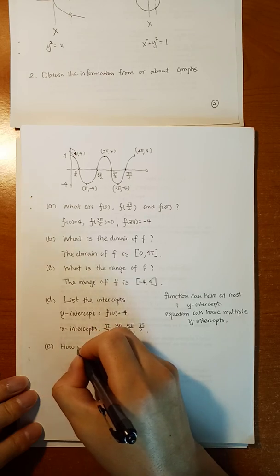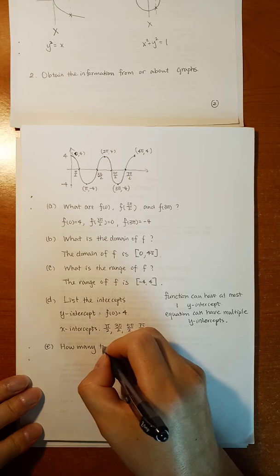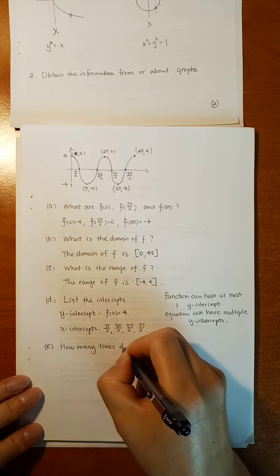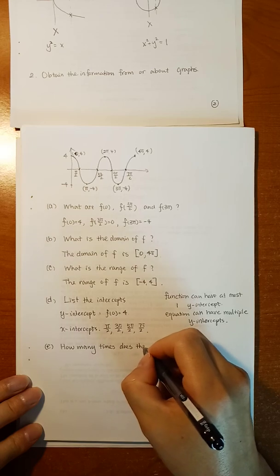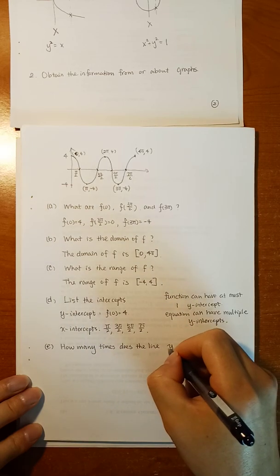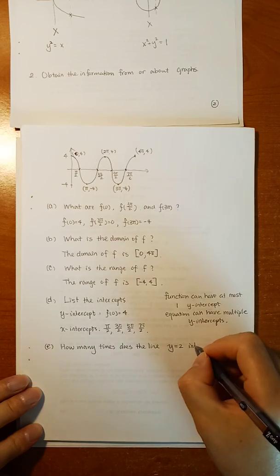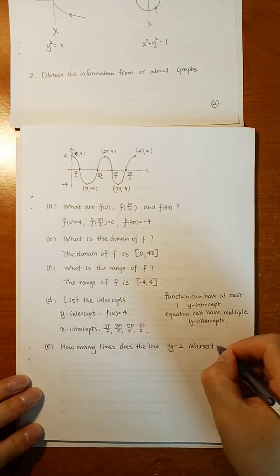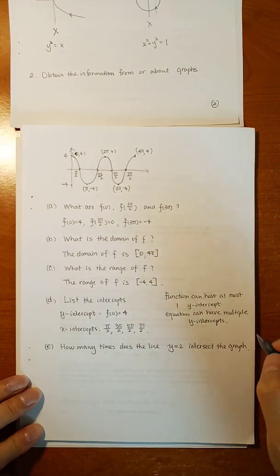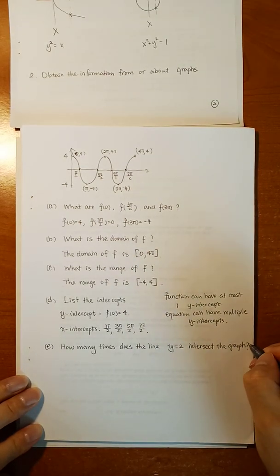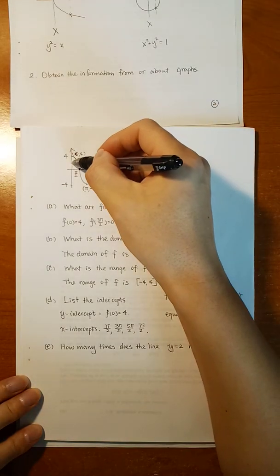Question E. How many times does the line y equals 2 intersect the graph? Where's y equals 2? y equals 2 is here.